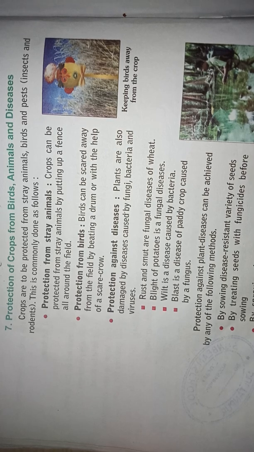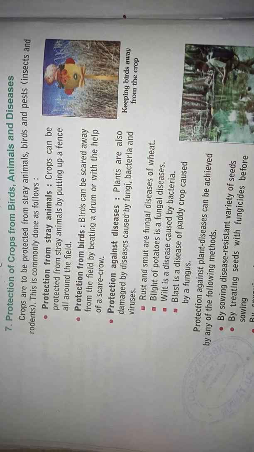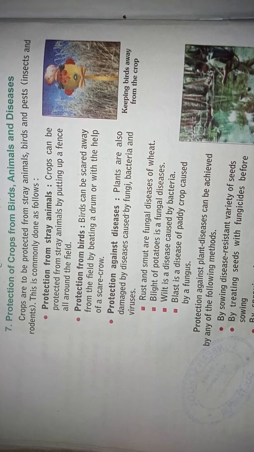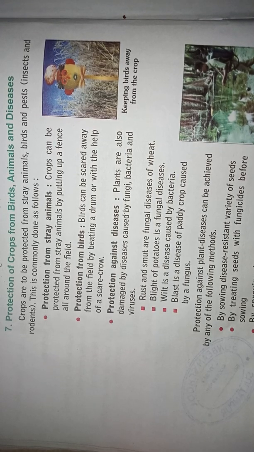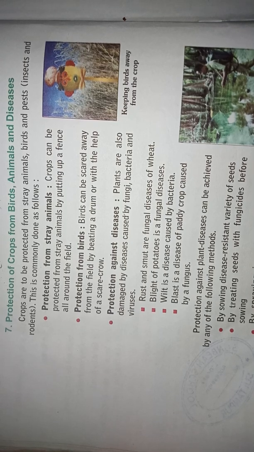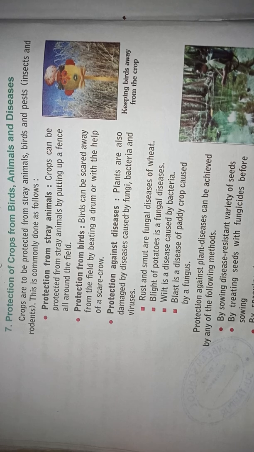So first let's talk about protection from stray animals. Stray animals क्या होते हैं? जो कि इधर उधर घूमते रहते हैं. Such animals are known as stray animals. In order to protect the crop from stray animals, we put a fence around the field. Fencing कर दी जाती है किनारे पूरे चारों तरफ फील्ड के. And in this way you can protect them from the stray animals.